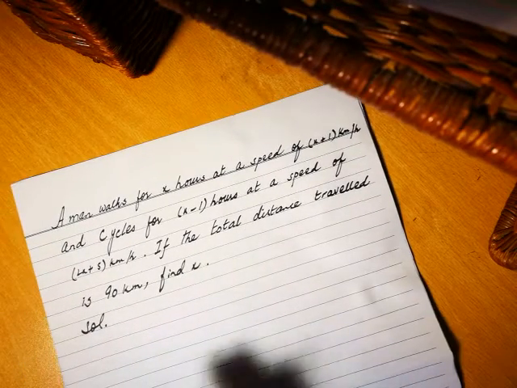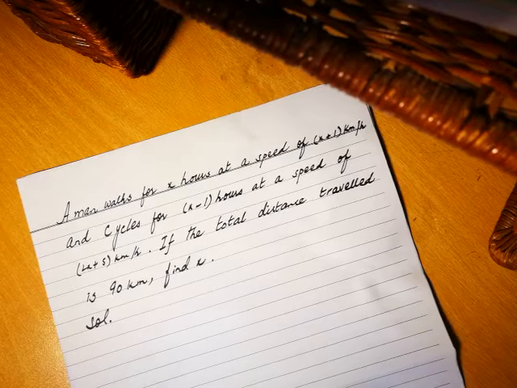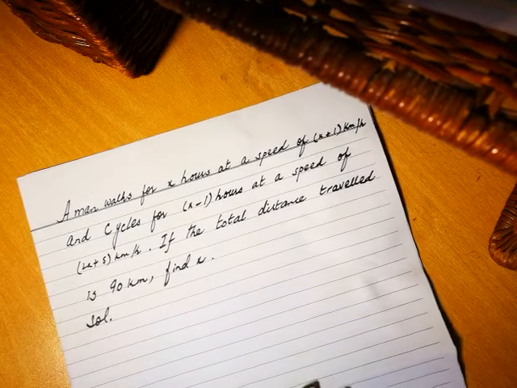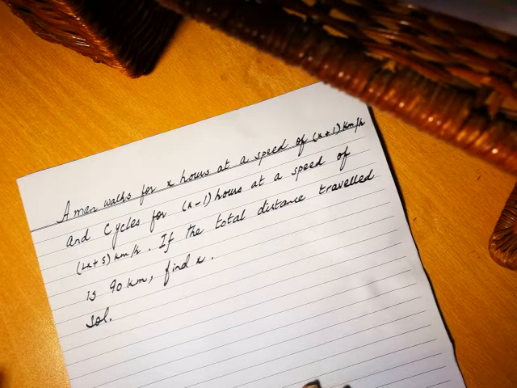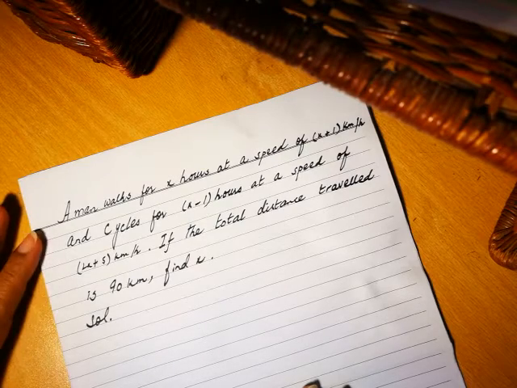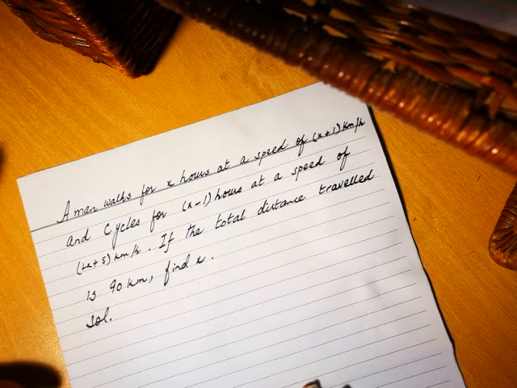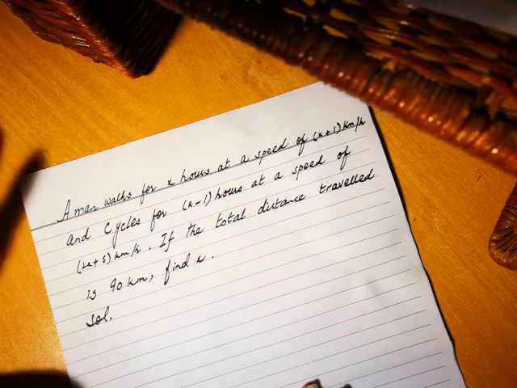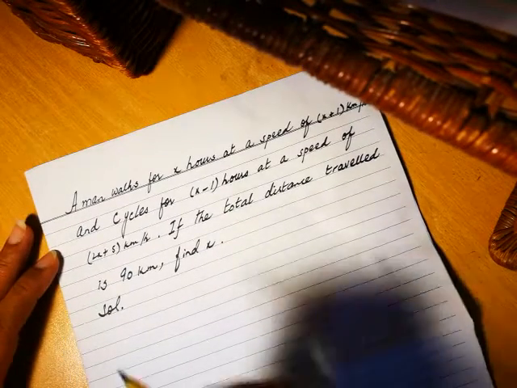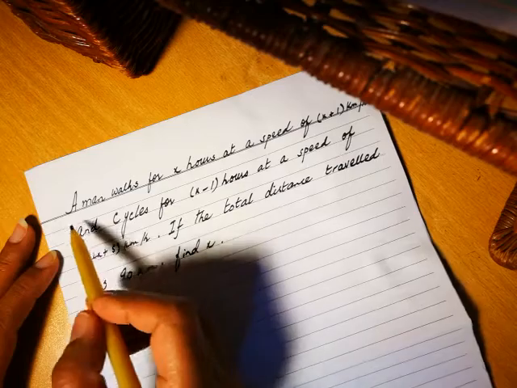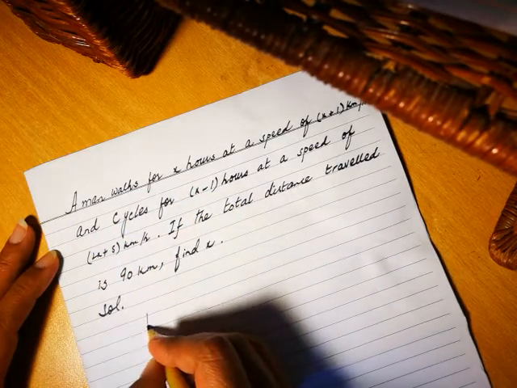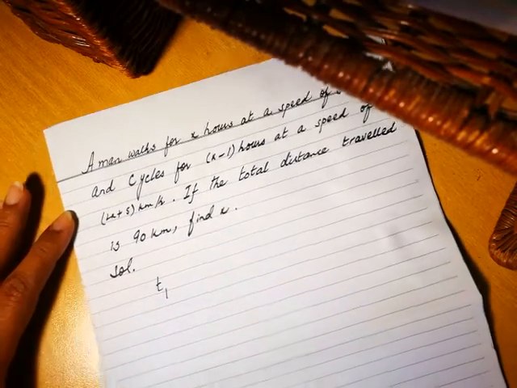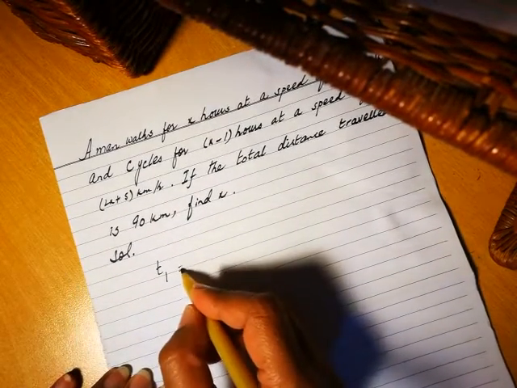First of all, whenever you are having a lot of information in the question, like we are having in this question, it's better to write down the data before you start working on it. So if I'm going to think about data, I'm having two different times and two different speeds. What does it mean? If I'm going to read it again, a man walks for x hours, it means when he's walking, his time is time 1. So his time 1 is x hours.